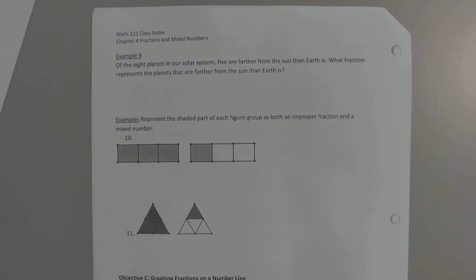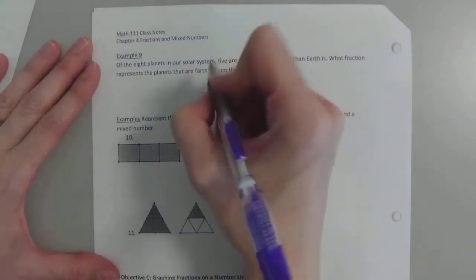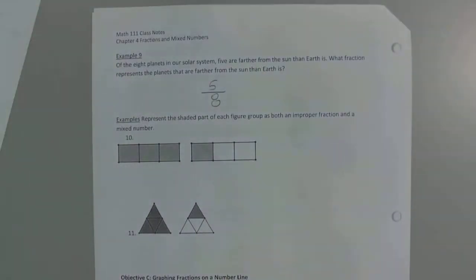So what they want us to do is write a fraction that represents the planets that are farther from the sun than Earth. Well, how many total planets are there? 8. And how many are further from the sun? 5. Notice they can give you that exact same information and switch it up on you. They can say how many are closer to the sun, and you would say 3. See how you just do the flip-flop? So if 5 are further, Earth and the others are 3.